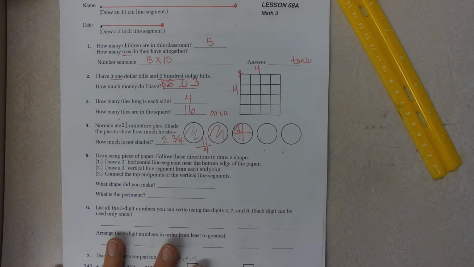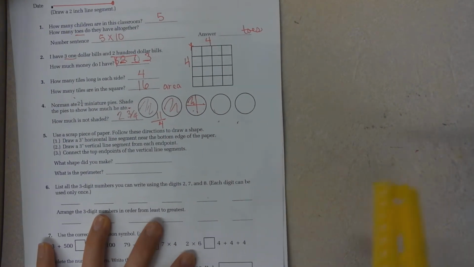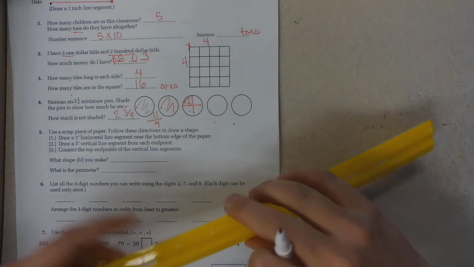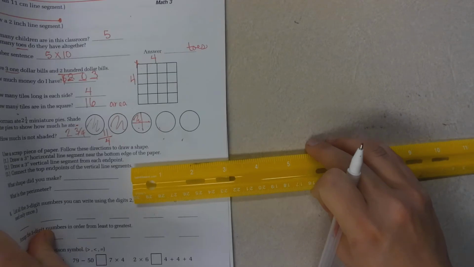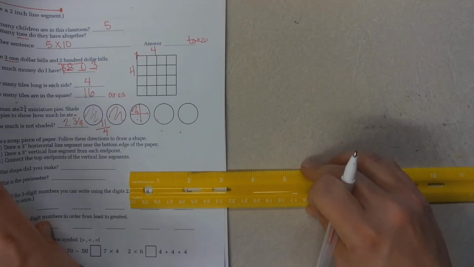Use a scrap of paper to follow these directions to draw a shape. Well, I don't want to get a sheet of paper, so I'm going to do it right here. It says to draw a 3-inch horizontal line, which means it's going across. I'm just going to move my paper over and draw a 3-inch line.